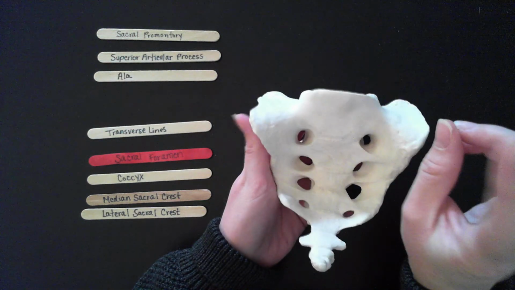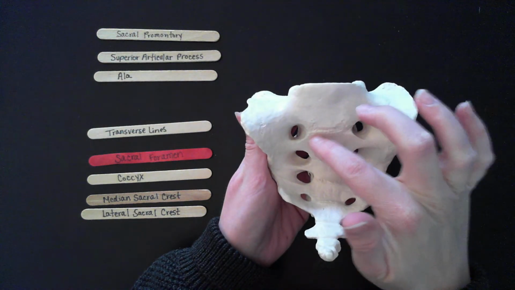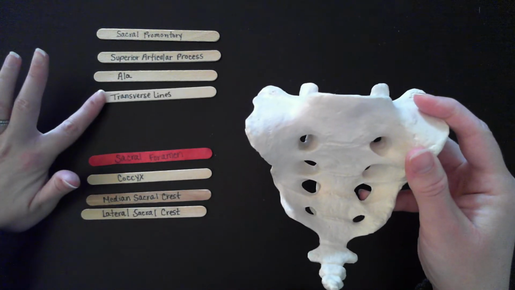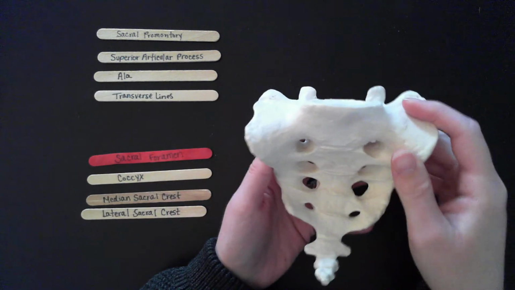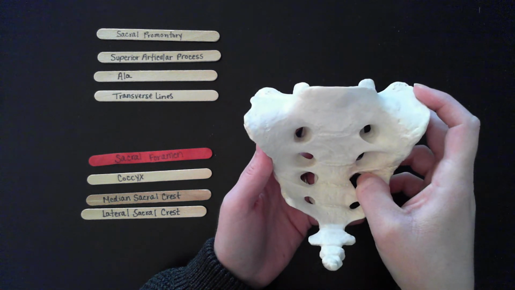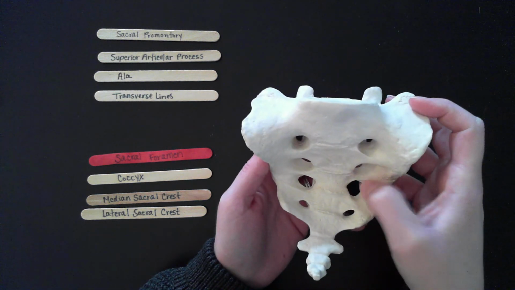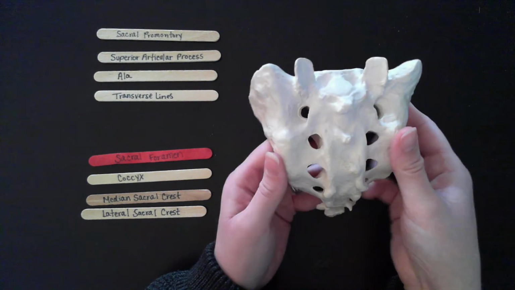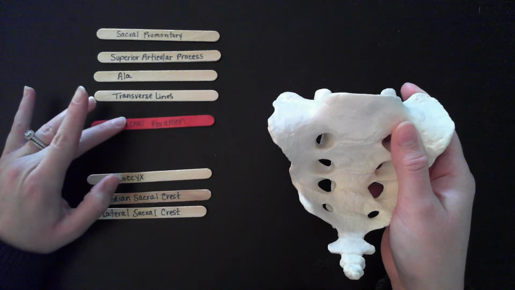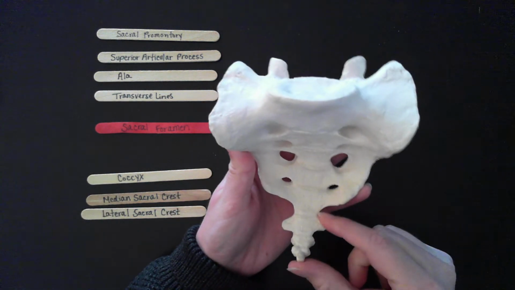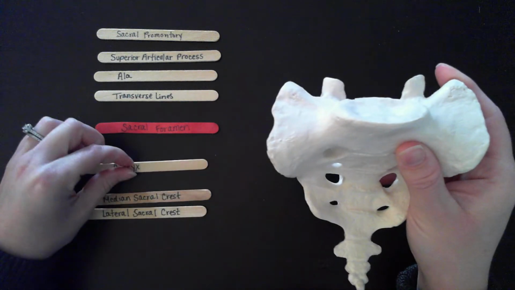And where each of what would be the bodies of the vertebrae have fused, we have these lines called transverse lines. We have 4 sets of foramina or foramen, and if you're on the anterior side, you can refer to them as the anterior sacral foramen, posterior sacral foramen. I accept sacral foramen for our purposes. And then at the bottom here we have the coccyx.